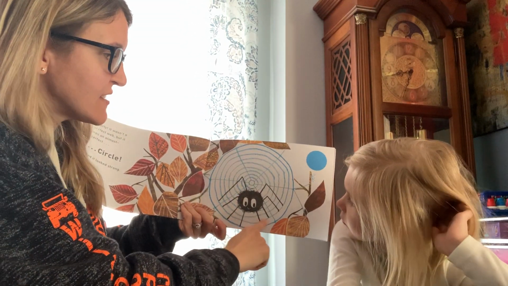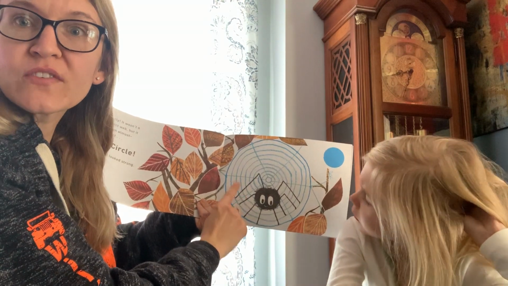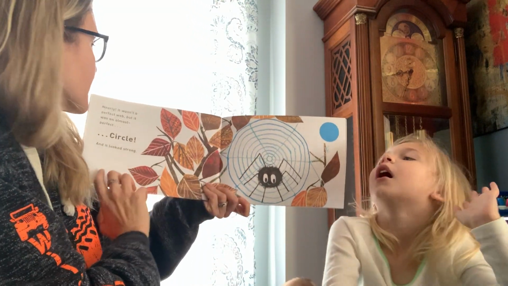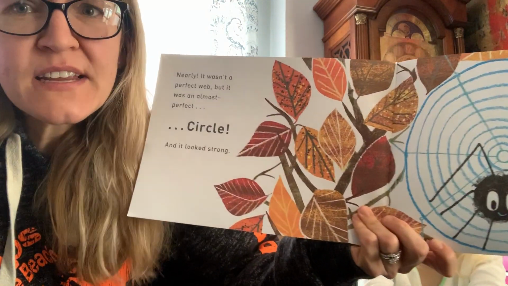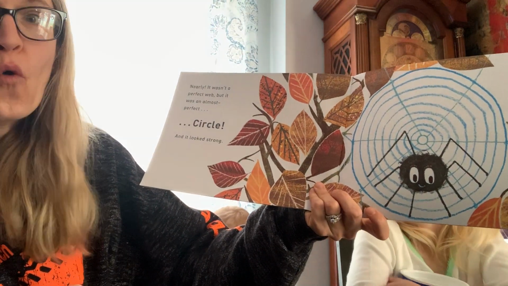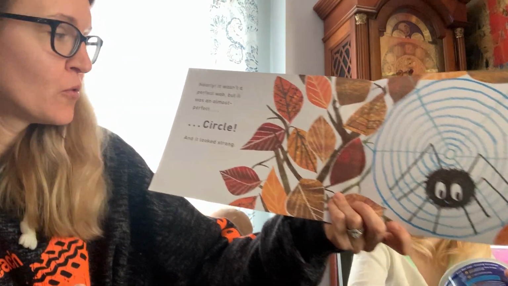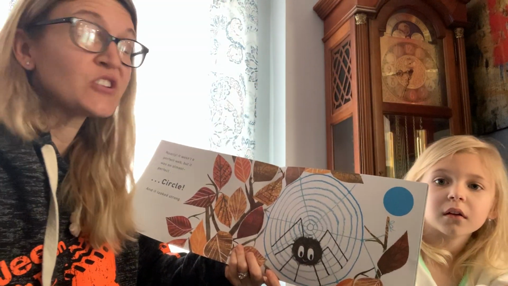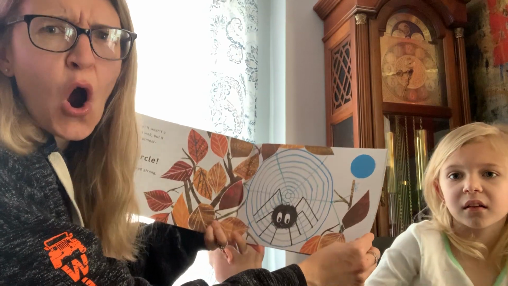The circle has lots of curves, okay? So it has no sides but lots of curves. It wasn't a perfect web, but it was almost perfect. It was a circle. And that circle, just like Alyssa thinks, it looks pretty strong.